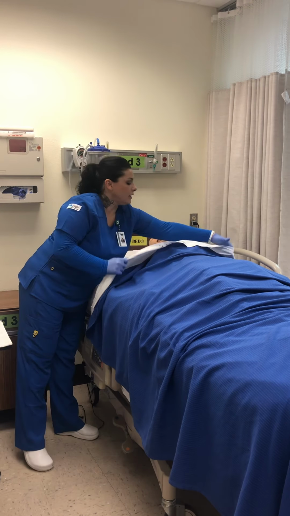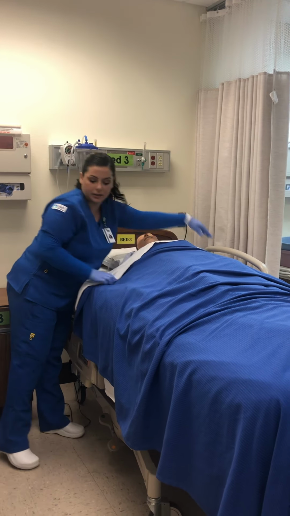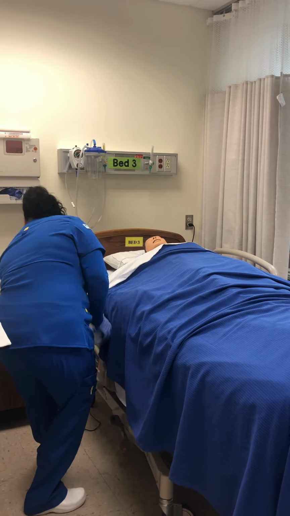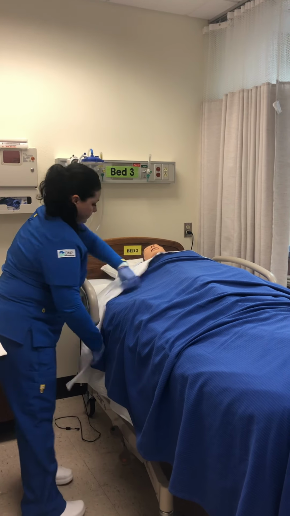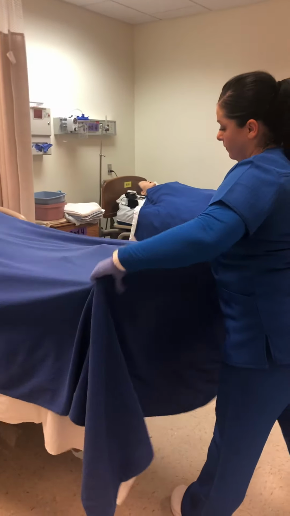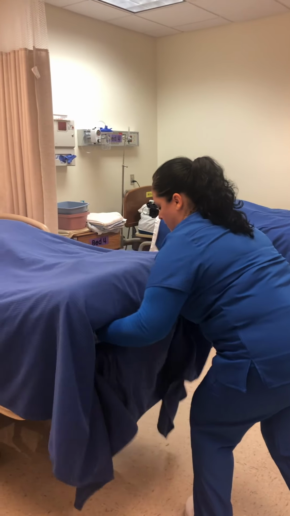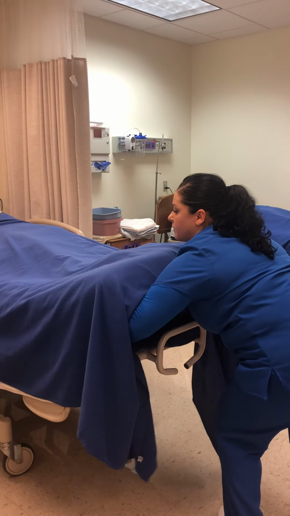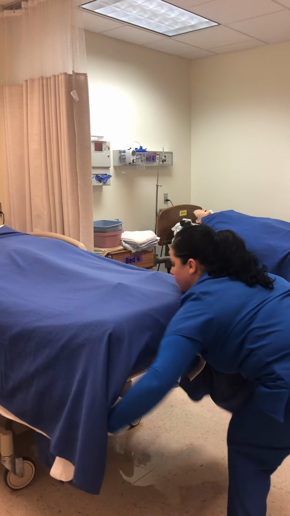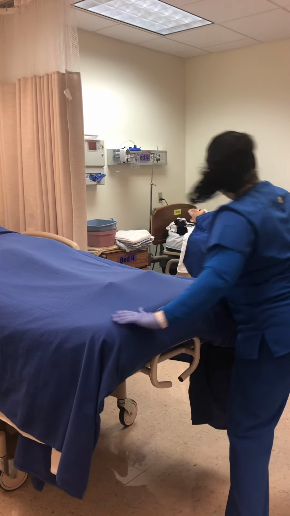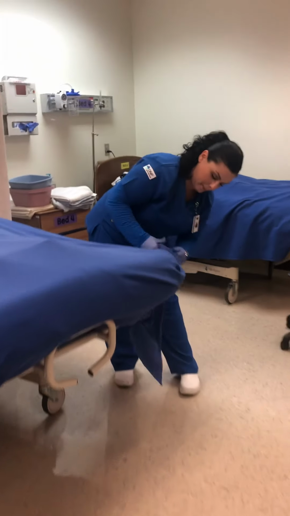You want to fold that over the cuff because you don't want any rough edges rubbing on the client's skin. Okay, you pull that down. Tuck both in together, both the top sheet and the top blanket. Form a mitered corner.